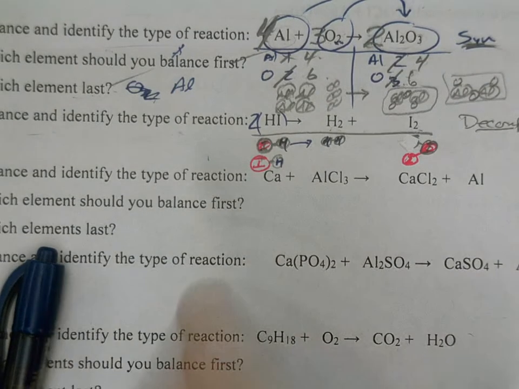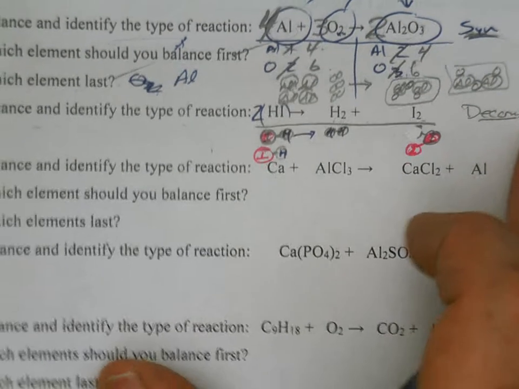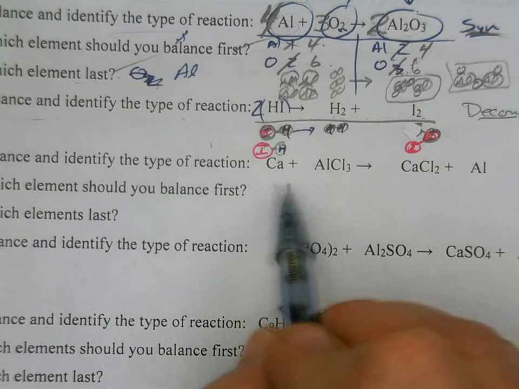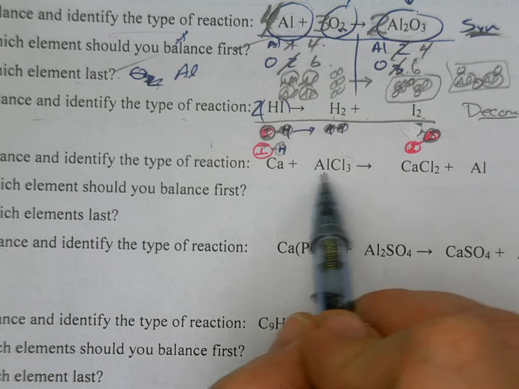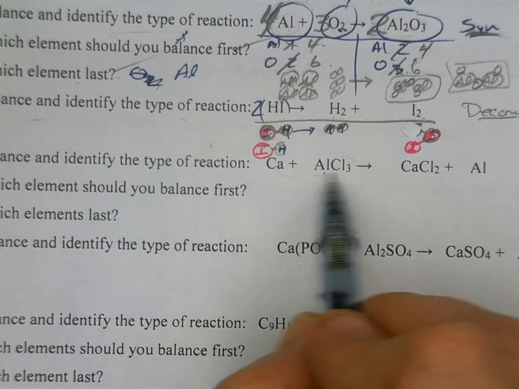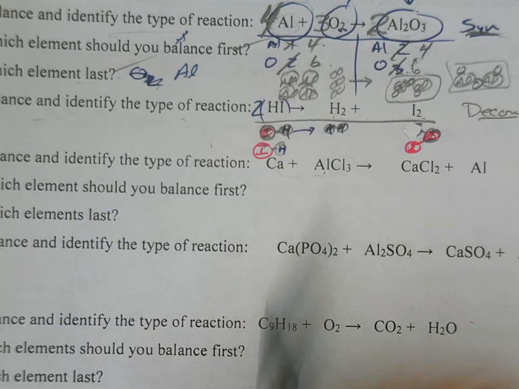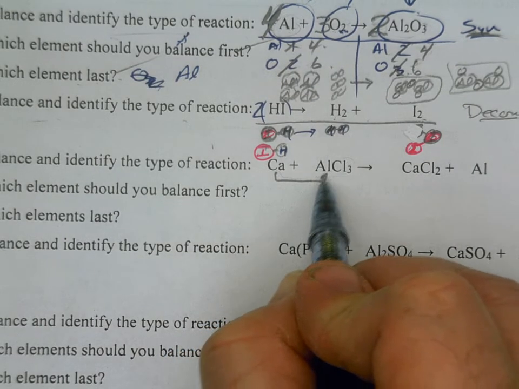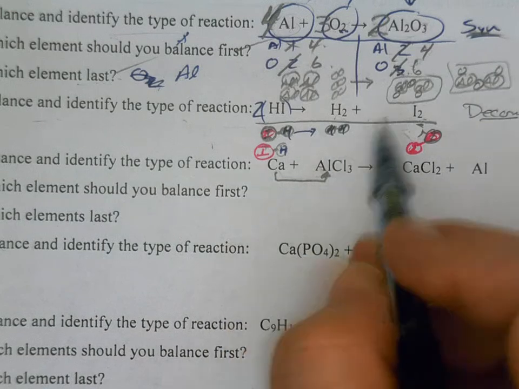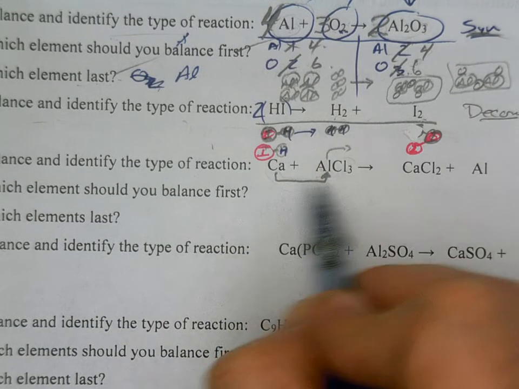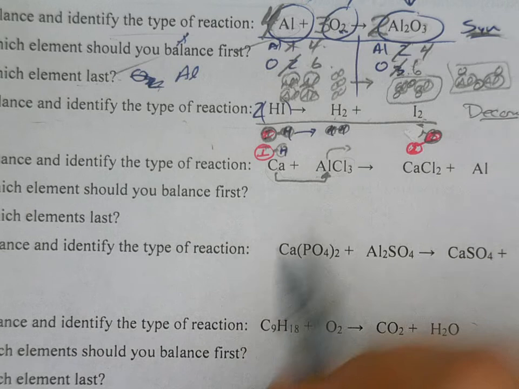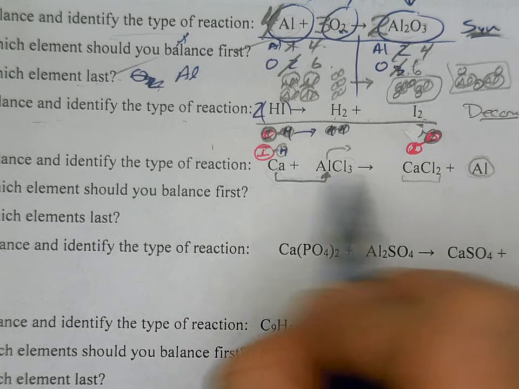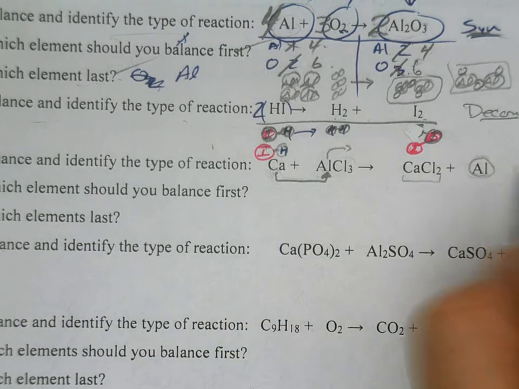And let's see, balance and identify this type of reaction. Well, what do we've got? We've got a metal bonded to some nonmetals, and it looks like the calcium comes along and takes over working with the chlorine. So what I kind of like to do is, the calcium's going to come over here. It's kicking off the aluminum. When this tends to happen, it's going to be a metal kicking off a metal. That'll help you. And so now there's the aluminum all by itself. We've got a new compound, and we've had one element replace another one. That's called a single replacement.